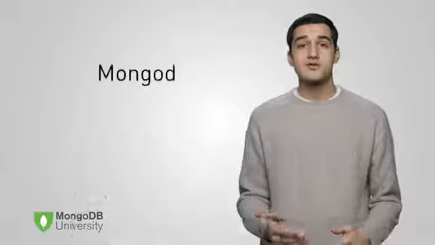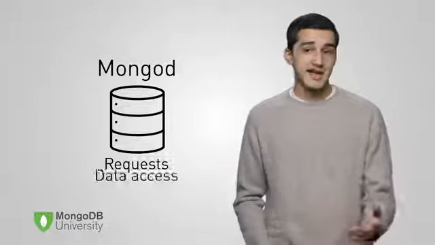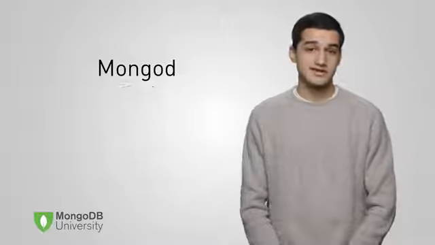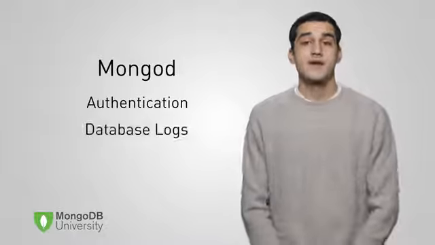Together, we'll learn about deploying MongoDB in various architectures and how to use the basic administrative tools at your disposal. In the first chapter, we'll discuss MongoD, which is the core database process that handles data requests and manages data access. We'll also cover important aspects of deploying a single MongoDB process, such as enabling authentication and exploring the database logs.